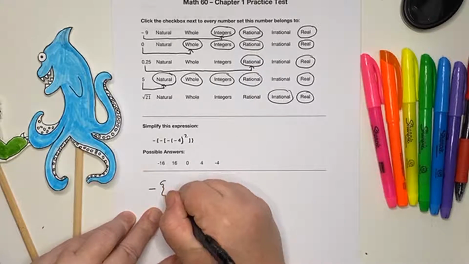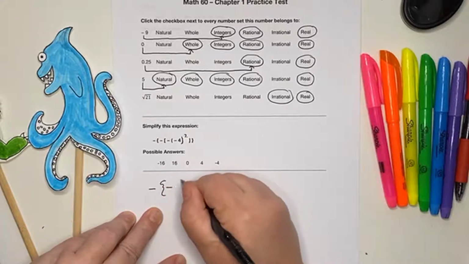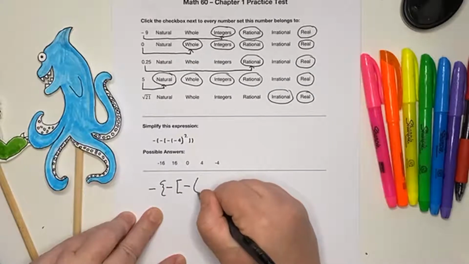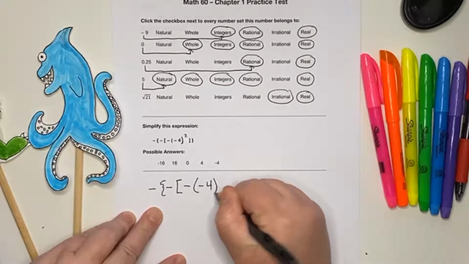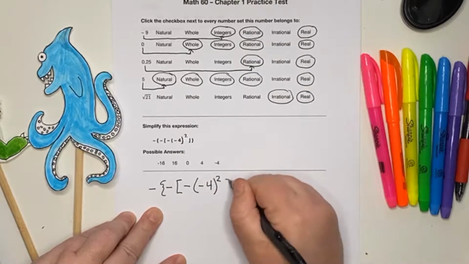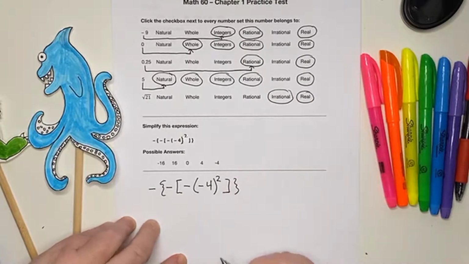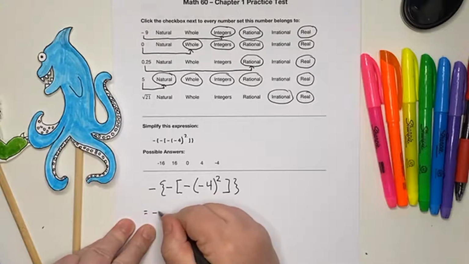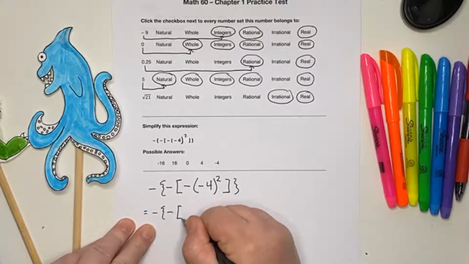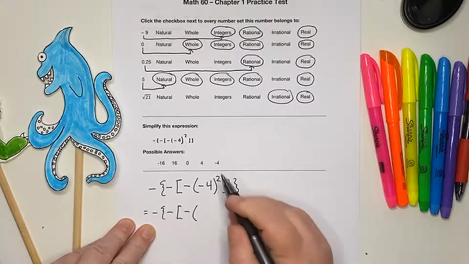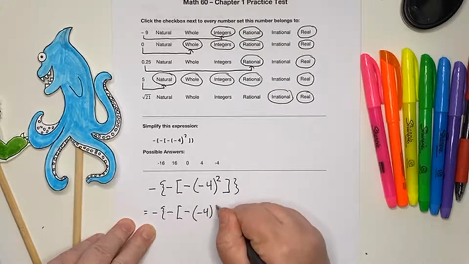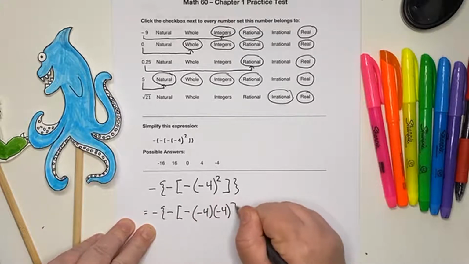It's the opposite of brace, the opposite of bracket, the opposite of parenthesis, -4, the quantity squared, bracket, brace. So I'm going to go through and I'm going to say, okay, so there's a minus there, there's a minus there, there's a minus there. Now this is squared, so I get -4, -4.